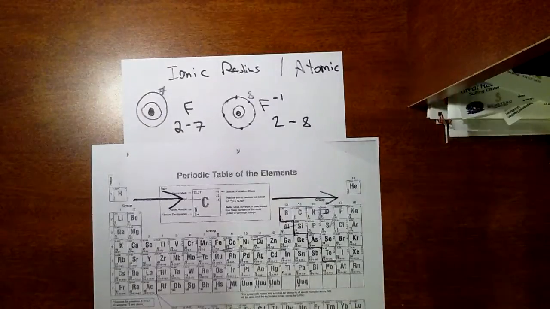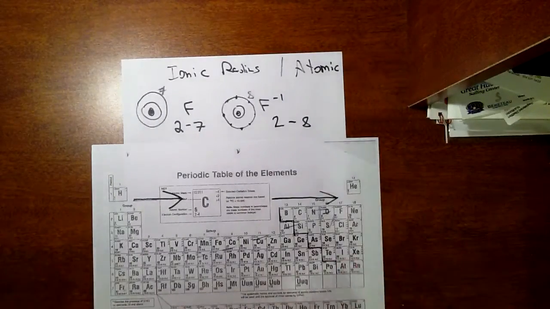If you try to understand this logically, there are more electrons crowding around in the same orbital. And electrons, as you know, are negative. They're not attracting each other. They want to repel each other. So therefore, they're going to want to move farther apart.